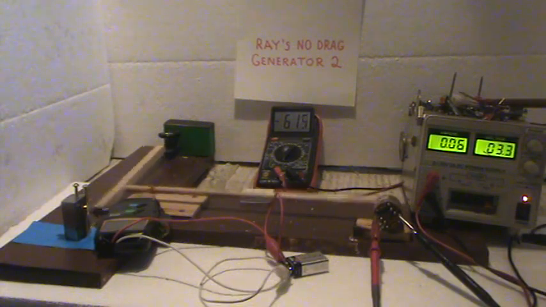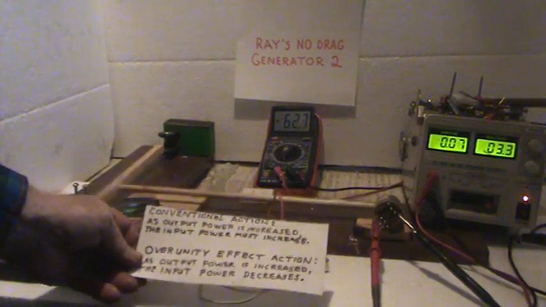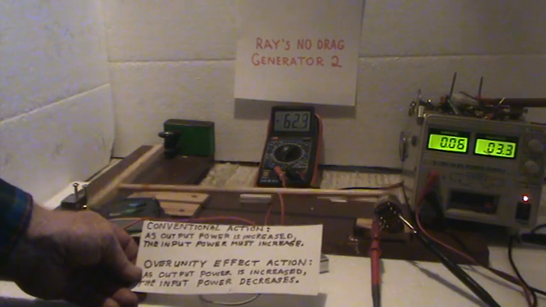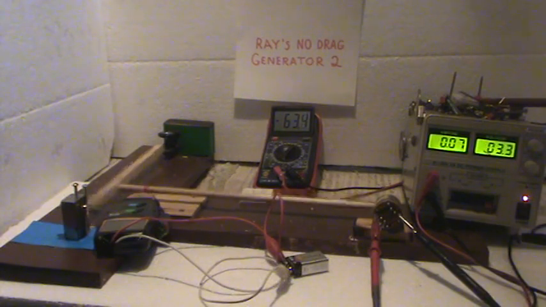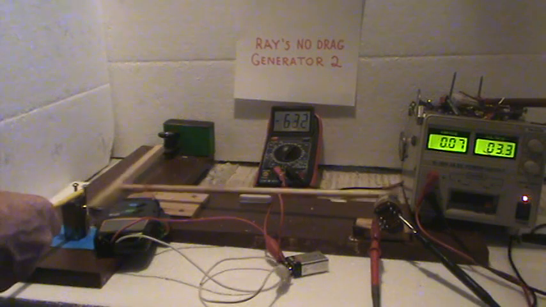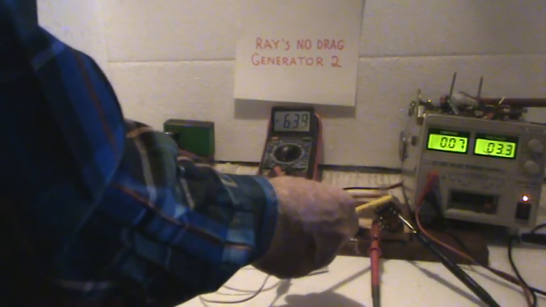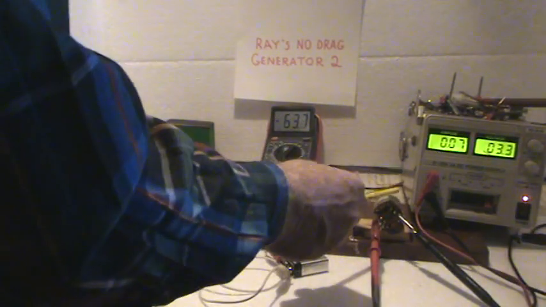This is Ray's no drag generator 2. In a conventional action, as the output power is increased, the input power must increase also. If the load here is loaded down, requiring more power, then the drive motor also must increase in power. This is the power of your drive motor.